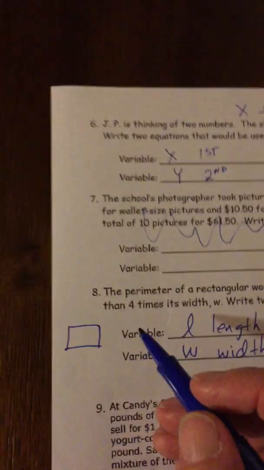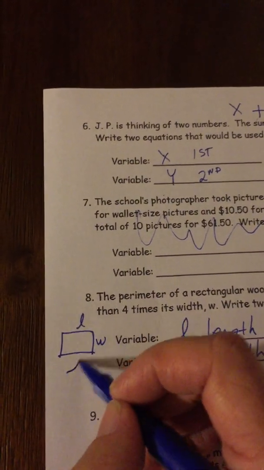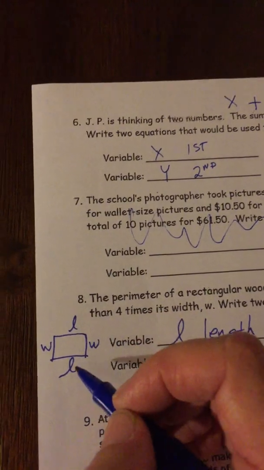Now, the first equation was about the perimeter. So remember, how do you find perimeter? We're going to add them all up. I've got a length, I've got a width, I've got a length, I've got a width. So literally you can say L plus W plus L plus W.